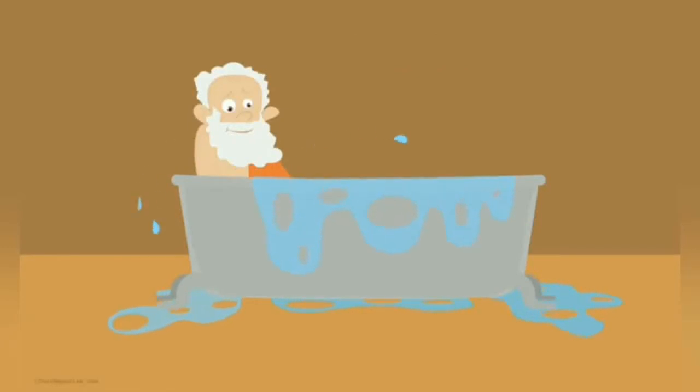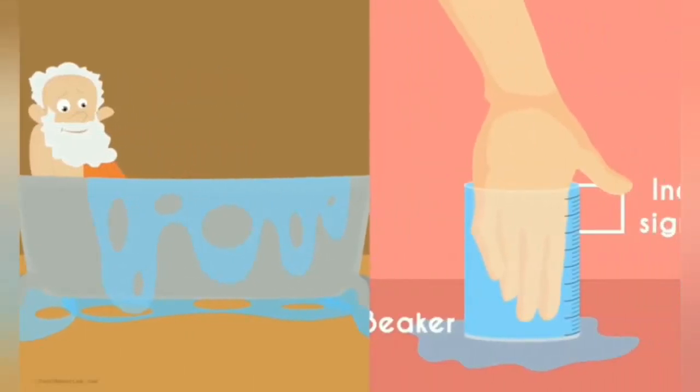The ancient Greek mathematician Archimedes observed something similar when he got into a bathtub. When he got in, he realized that the level of water went up. In both cases, you notice that the water is displaced by the object that goes in. Keep this thought in mind. We will come back to it soon.